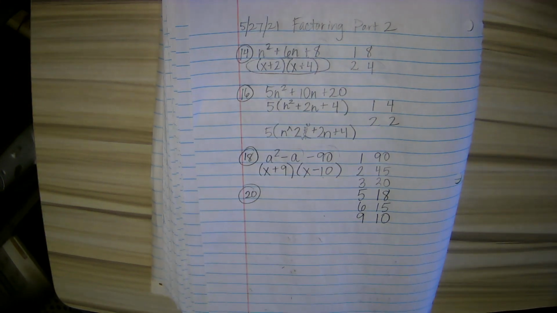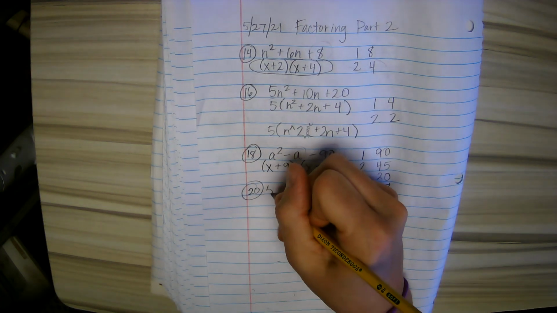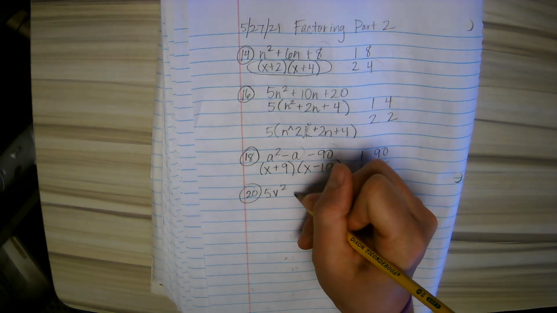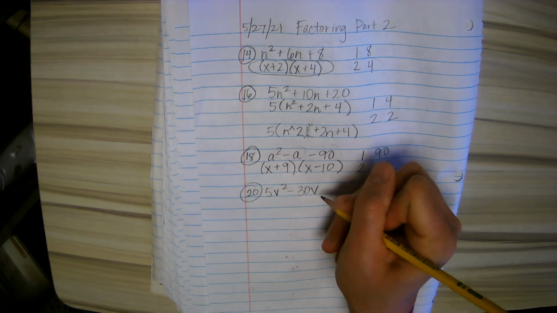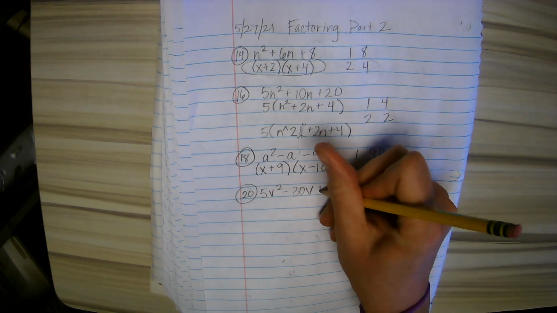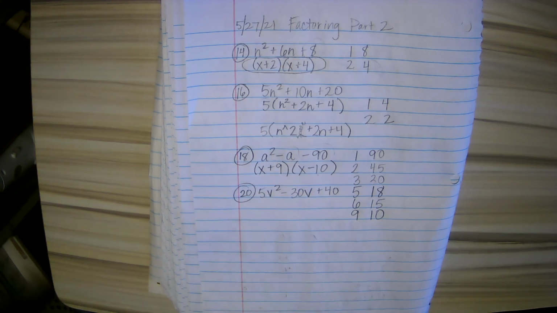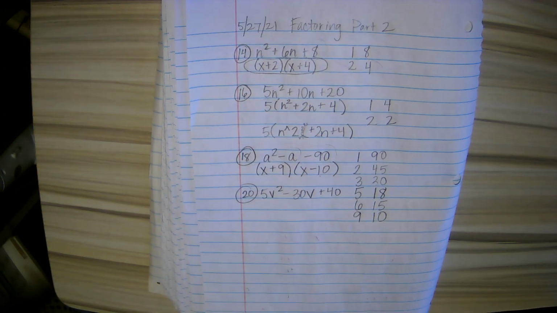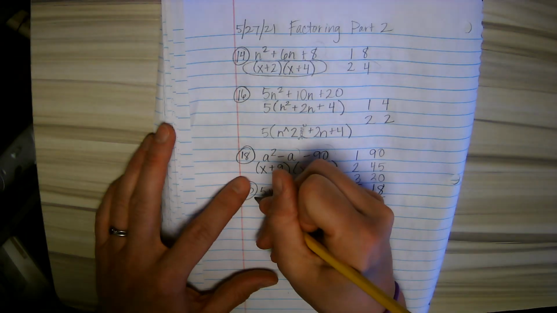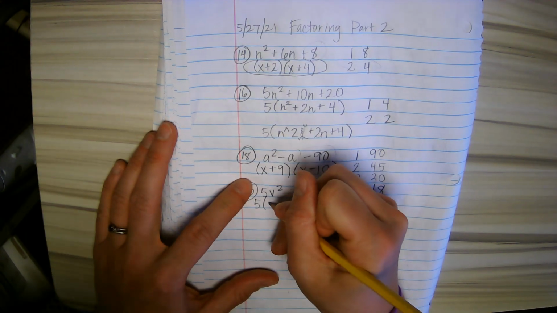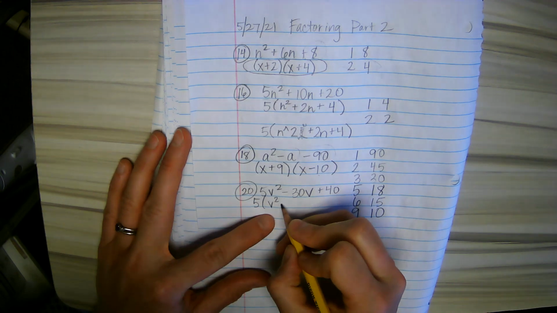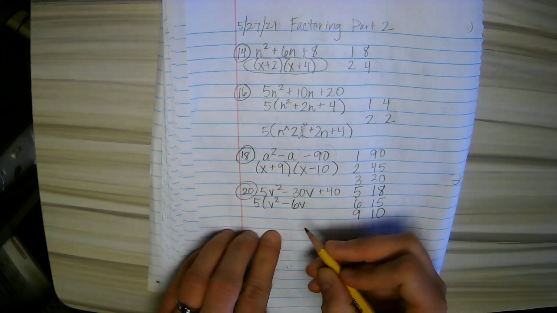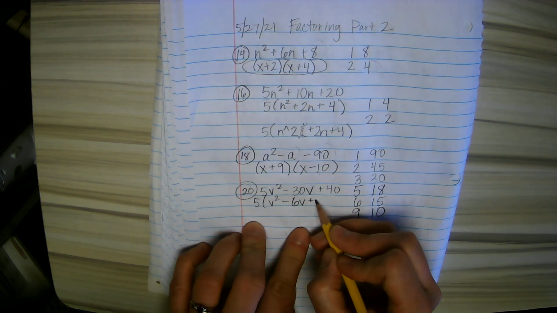Number 20. 5v squared minus 30v plus 40. So what's another thing you notice right away as you're writing it down? We can take 5 out of here too, can't we? So if I divide that by 5, I'm left with v squared. If I divide that by 5, I have 6v. If I divide this by 5, I have 8.